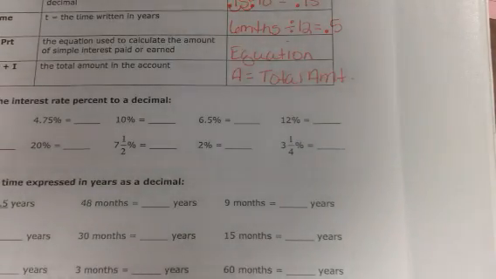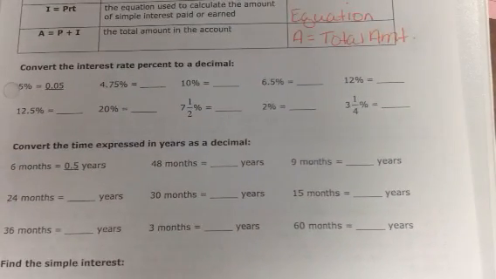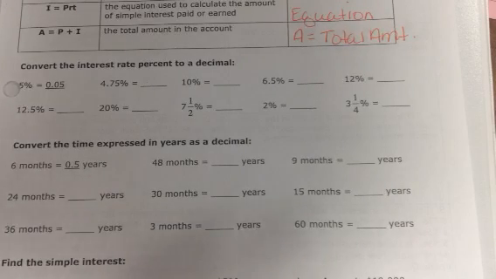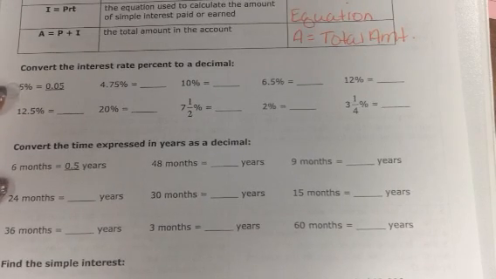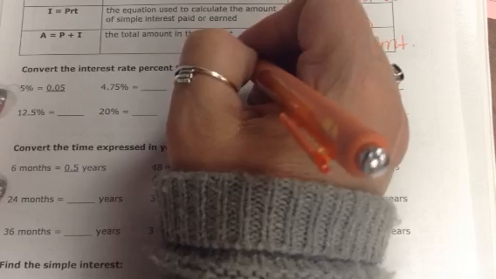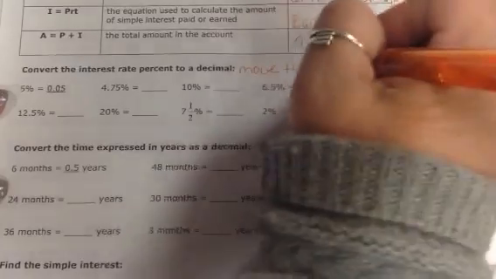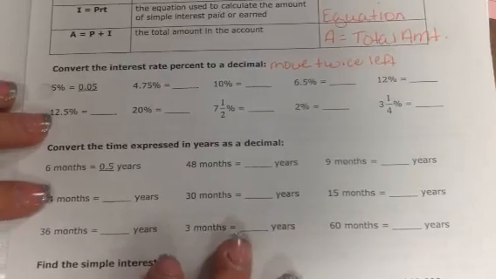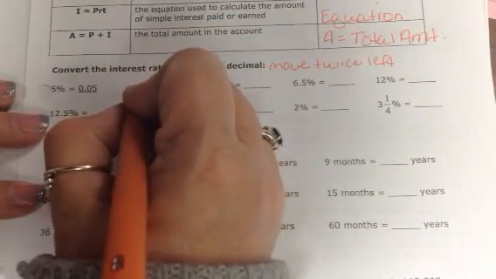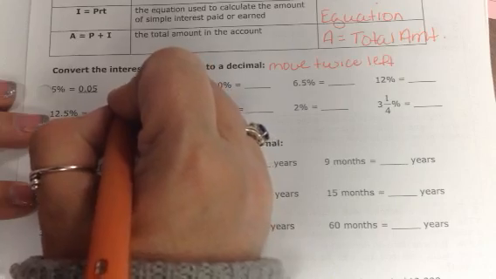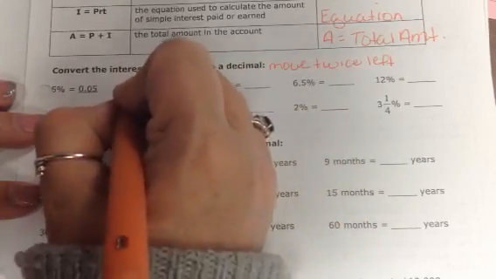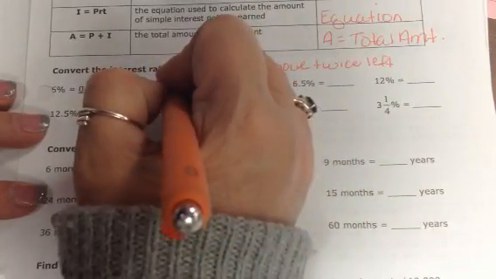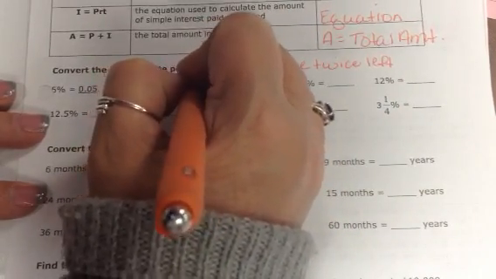Okay? All right, let's look at some percents, and we are going to convert them into decimals. To do that, we are going to move twice left. I want you to remember that. We're going to move twice left every time. So for 4.75, I'm going to start with the decimal, and I'm going to move 1, 2. My new decimal goes here. I fill in a 0. So that looks like 0.0475.